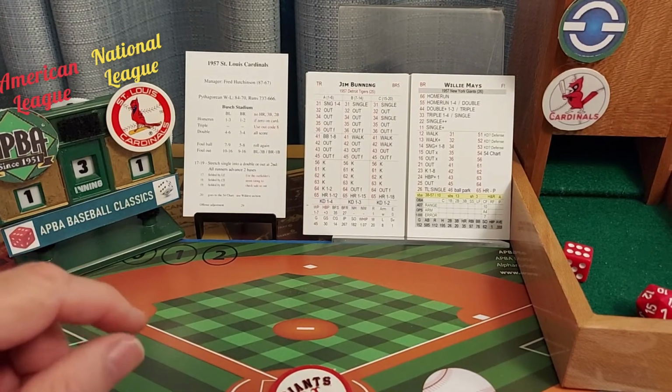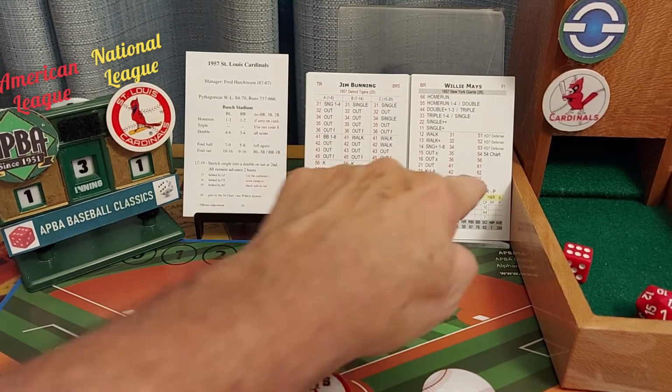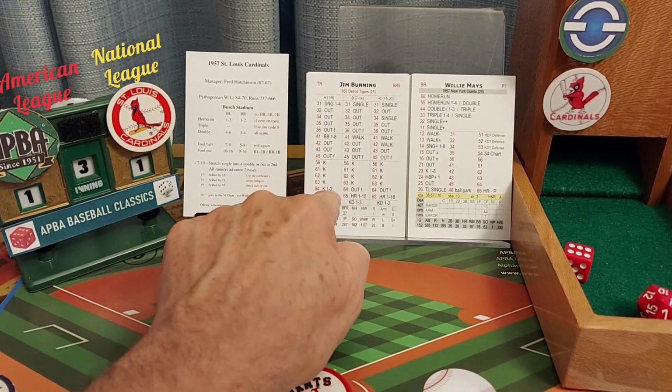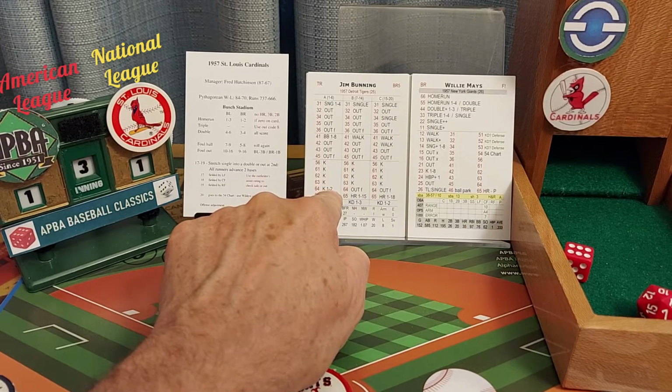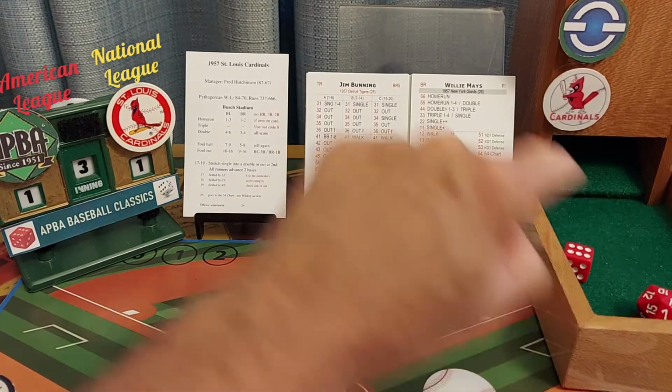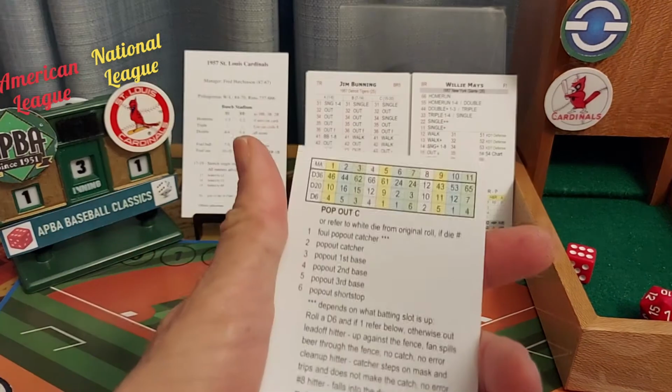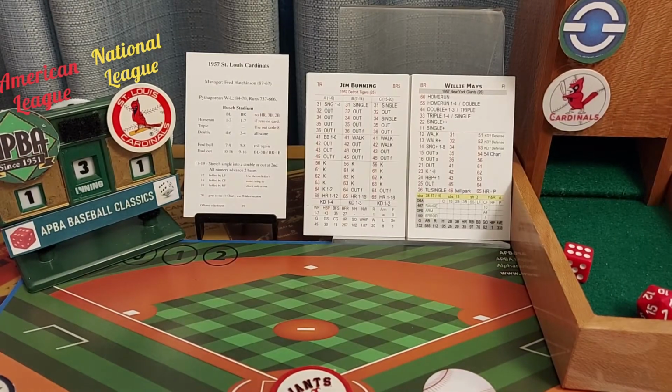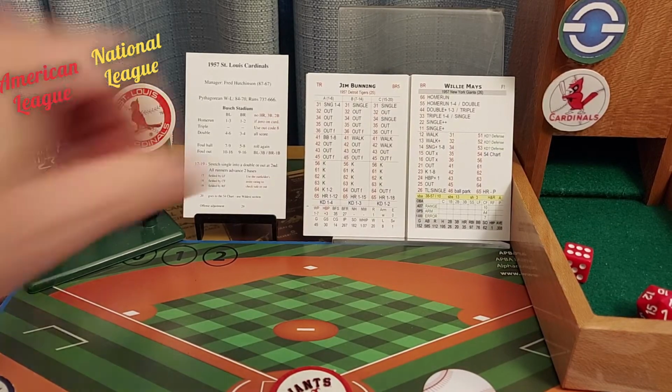64, blank, so we check the pitcher's card. Strike out 1 to 2. Otherwise, Tim will draw for an out, pop out to the catcher. Two down.